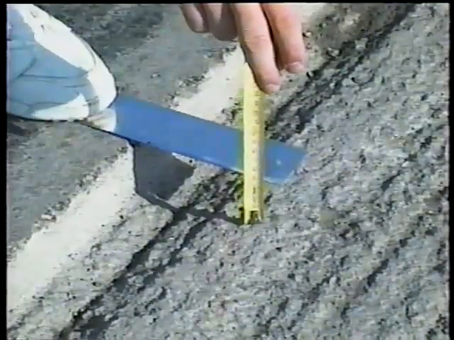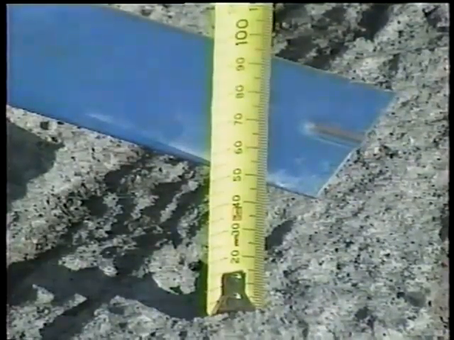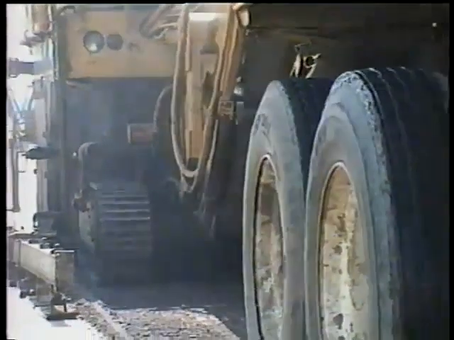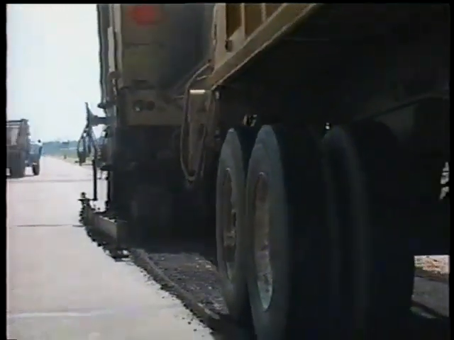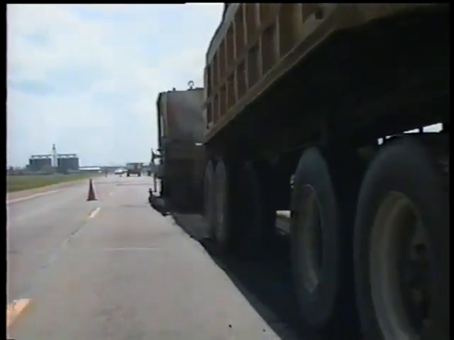When milling is required, your first major concern is that the pavement is milled to the proper depth. Also, be sure that the milling equipment does not tear or rip the surface. In addition, make sure that the contractor takes appropriate measures to control dust and to maintain proper drainage from the pavement.